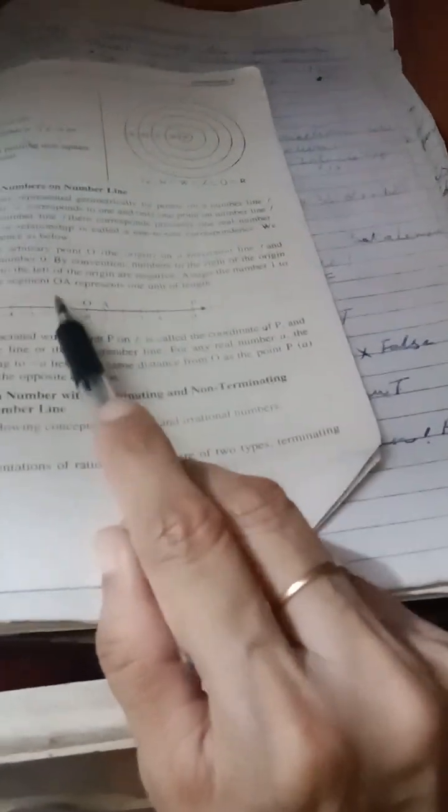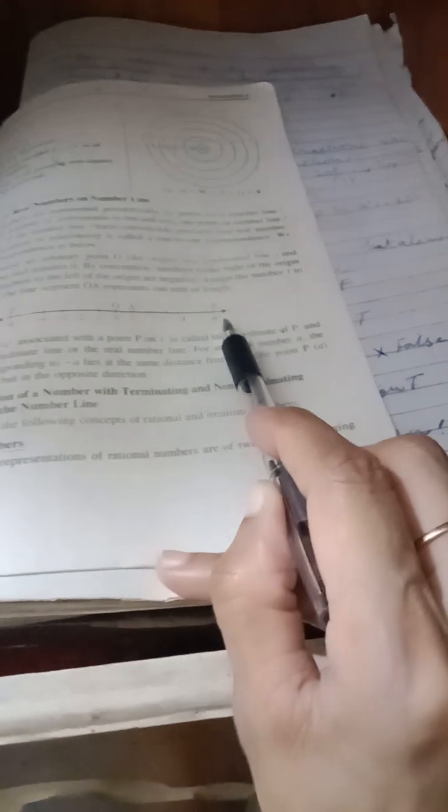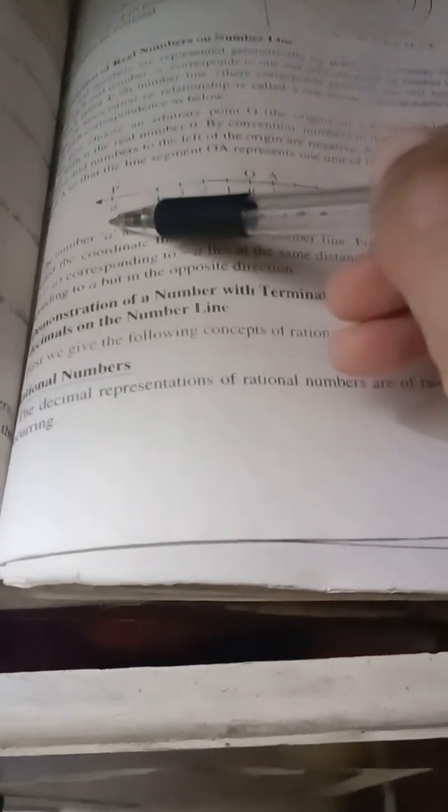So the positive side, any point P on the number line, is drawn, and we have positive 1, 2, 3, 4 to infinity and negative 1, 2, 3, 4 to infinity. The number A associated with the point P is called the coordinate of P, and the line L is called the coordinate line.